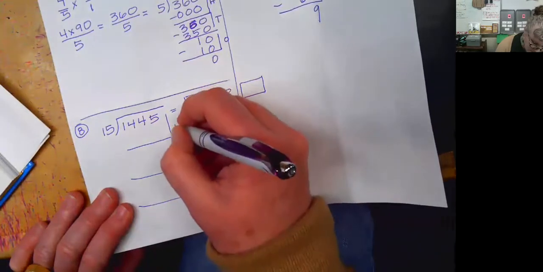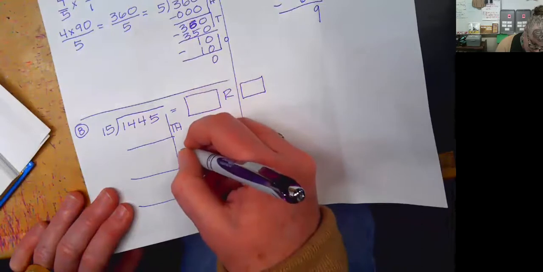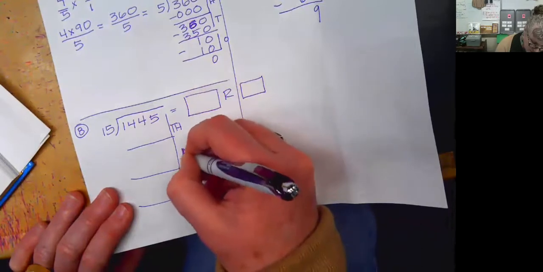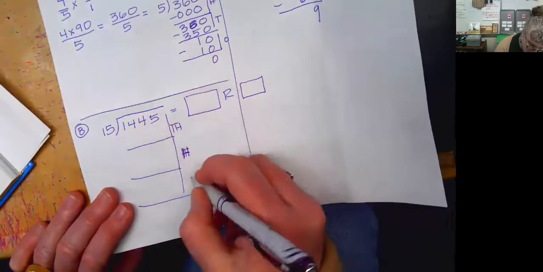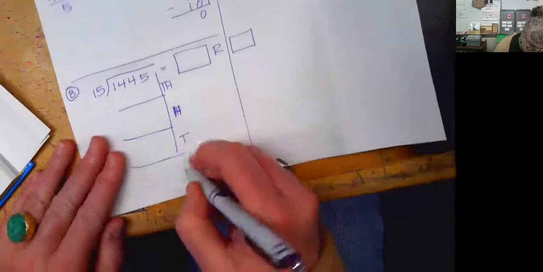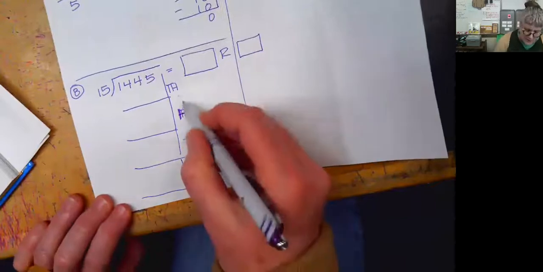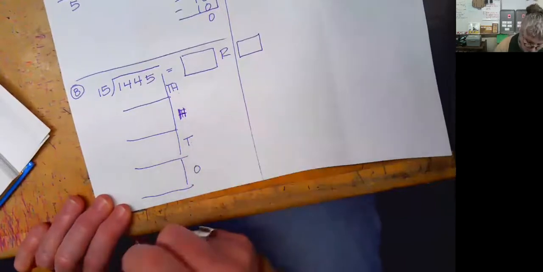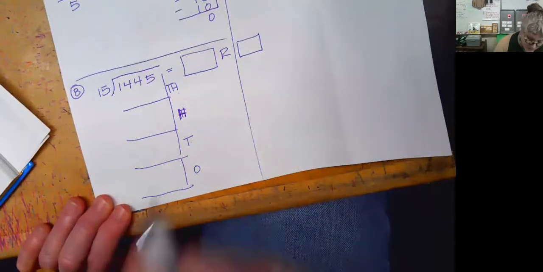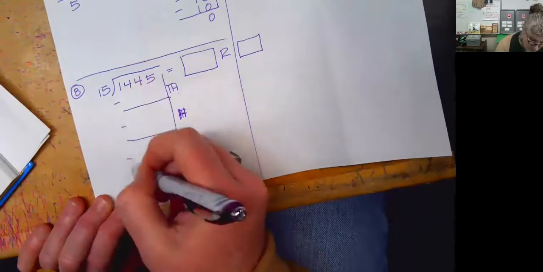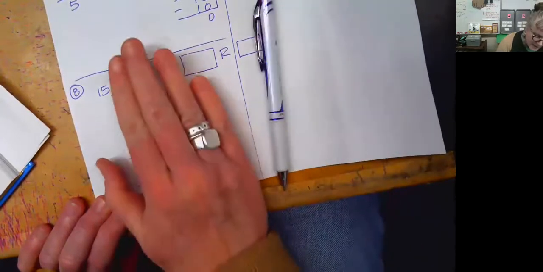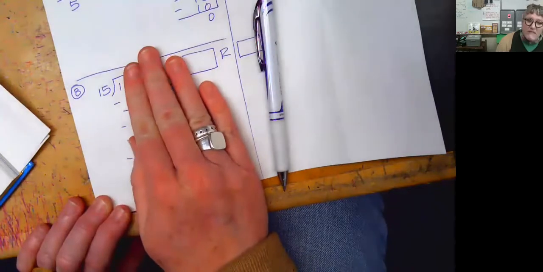Oh, this is thousands, huh? This is hundreds. This is a big number, I forgot. This is tens, and then this is ones down here. Sorry, this is super sloppy. Thousands, hundreds, tens, ones. So I'm going to start out by saying, how many times will 15 go into 1? It won't.